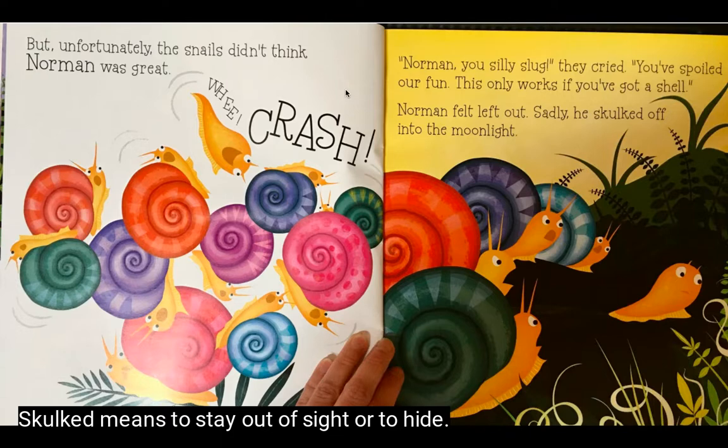Norman, you silly slug, they cried. You've spoiled our fun. This only works if you've got a shell. Norman felt left out. Sadly, he sulked off into the moonlight.